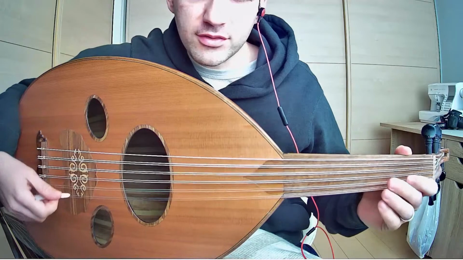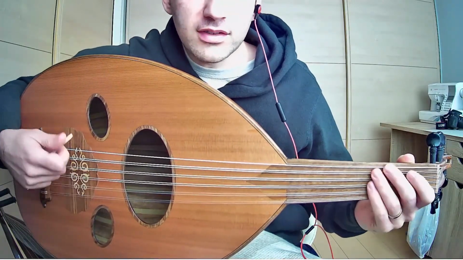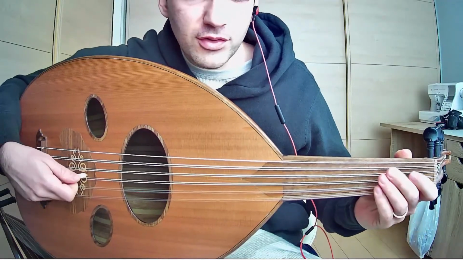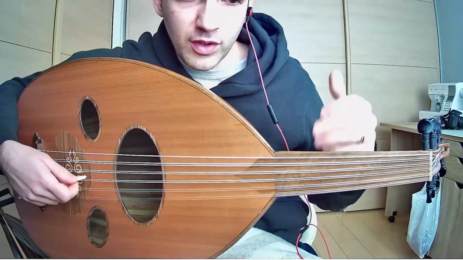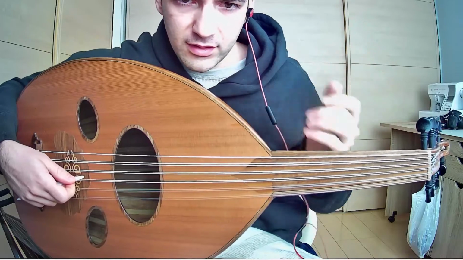This is a very relaxed tremolo. This is a very fast tremolo. The fast tremolo is not really necessary. What makes the tremolo sound better is consistency.